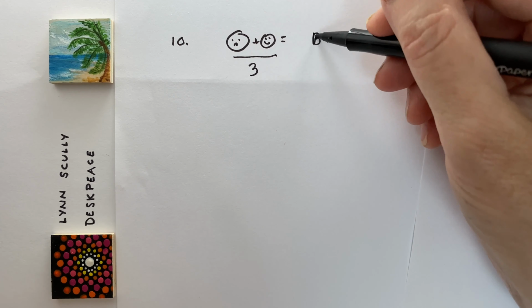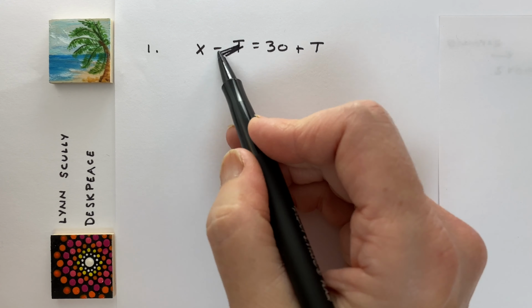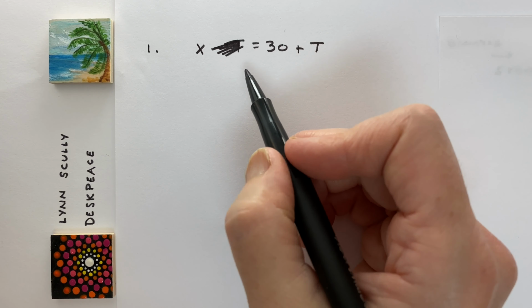Take a screenshot and follow along with me. Let's get started. Number 1, x minus t equals 30. I want to get x alone. T is attached by subtraction. Move it to the other side of the equal sign by its undoing partner, addition. I have x equals 30 plus t.